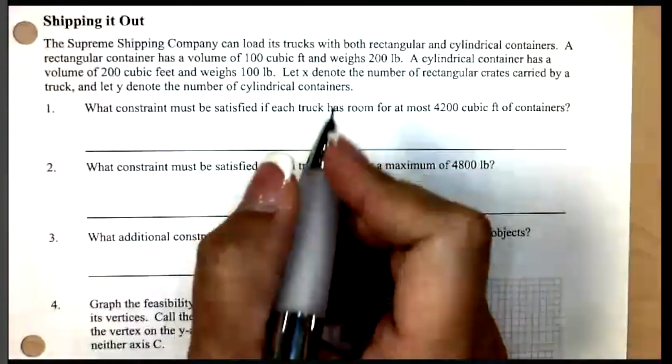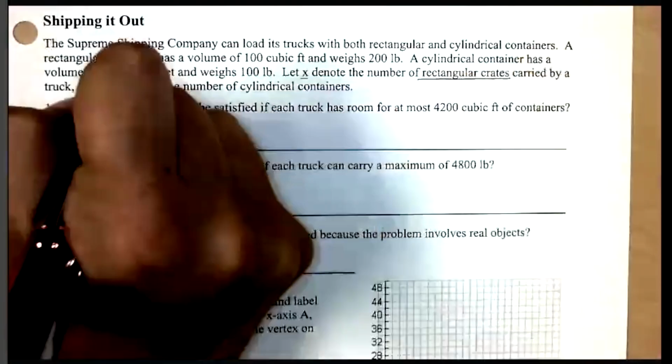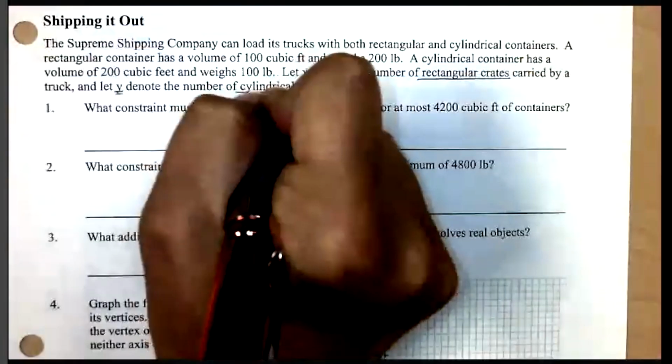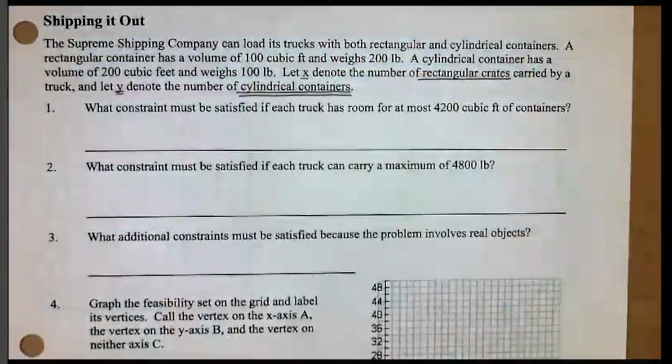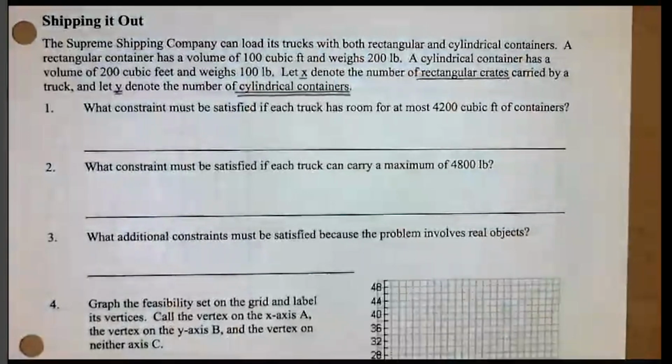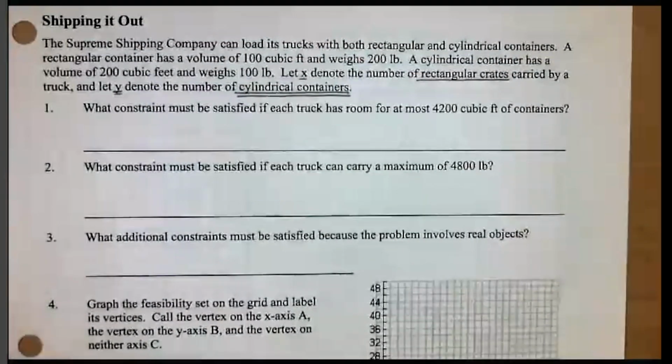They have defined your variables. They've told you X is going to be the rectangular crates and Y is going to be the cylindrical containers. That's something you're going to want to do first when you're doing linear programming. It helps keep all of the information organized for your constraints, for your objective function, for your answer. So you want to do that first. Now, this is a shipping company that wants to ship as many boxes as possible. So what is holding them back from shipping those boxes is where we are going to get our constraints from.